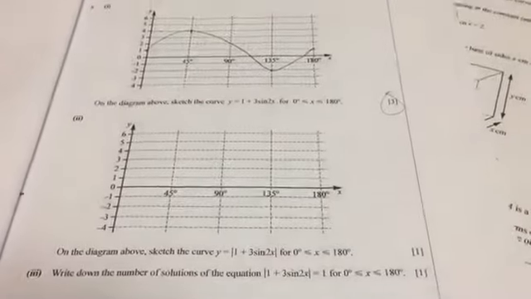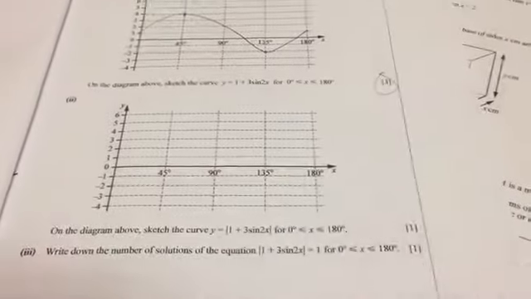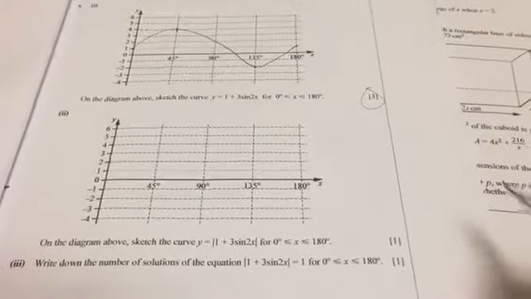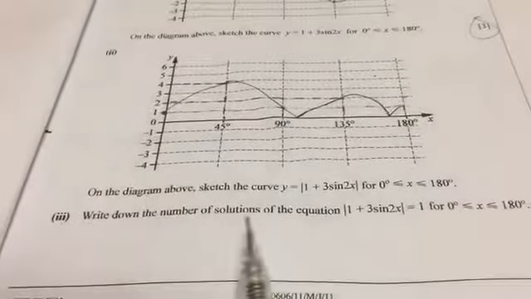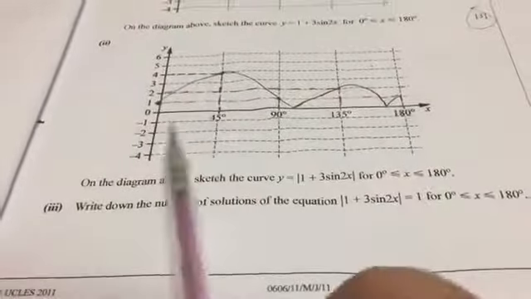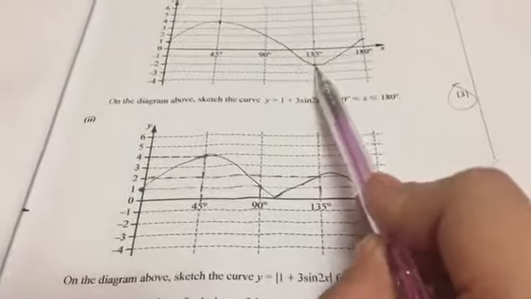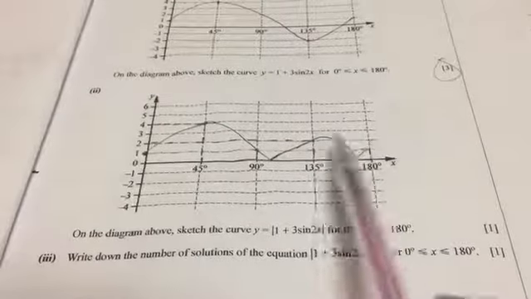For number 2i, it has the modulus, so the answer should be positive. This is the part 2 question. It's the same question. They ask us to sketch the curve, but this one has the modulus, so the graph has to be positive, no negative. So we move this negative point to positive by moving it 1, 2, 3 to 1.